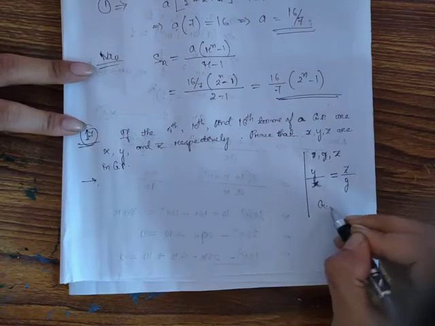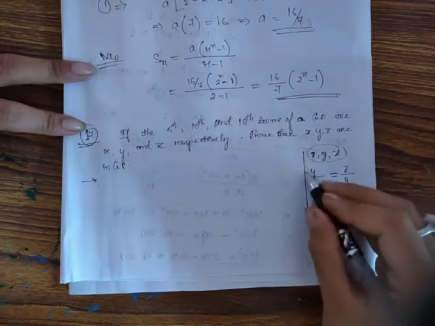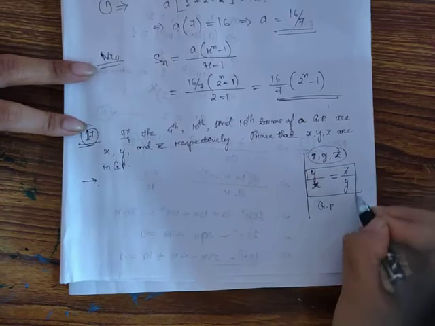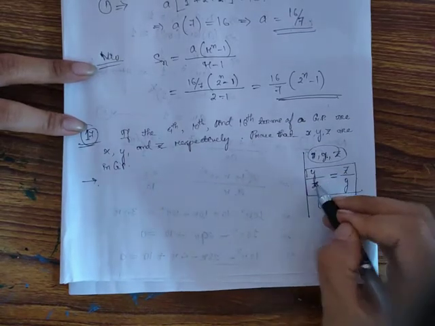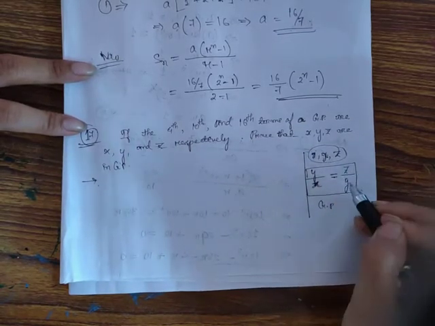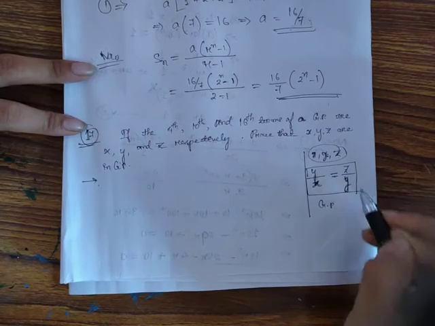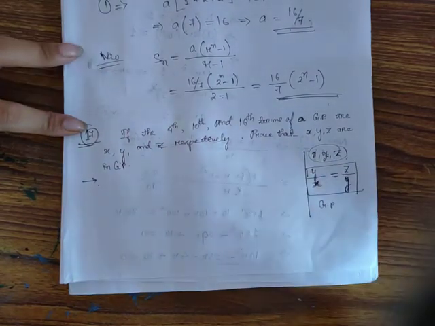Then only x, y, z will be in GP. So if we can show y divided by x is the same as z divided by y, then we are done. That means x, y, z are in GP.